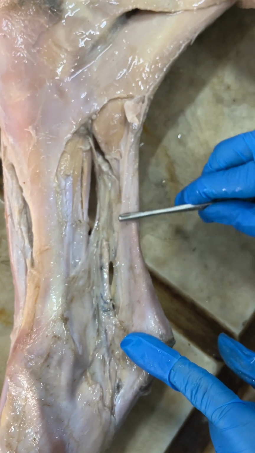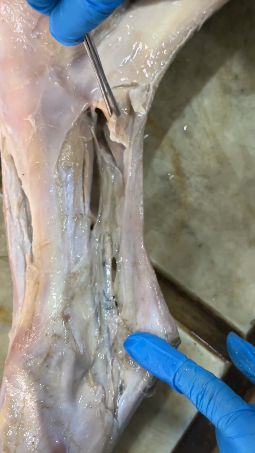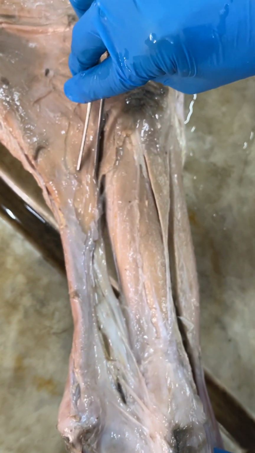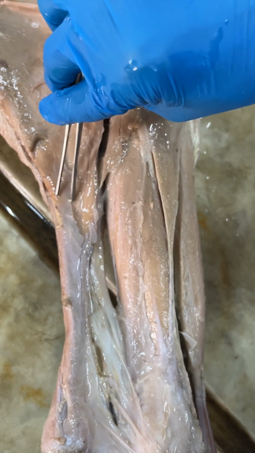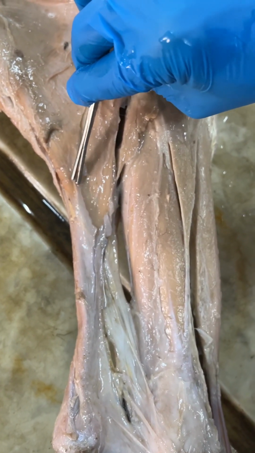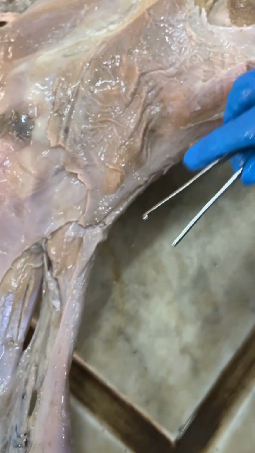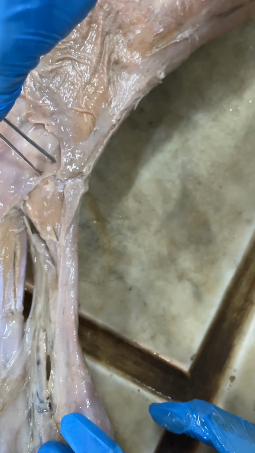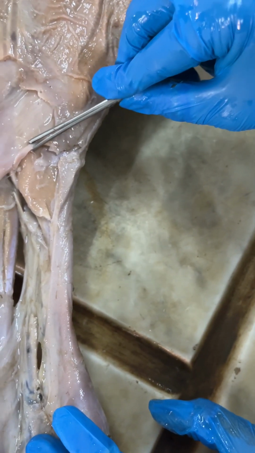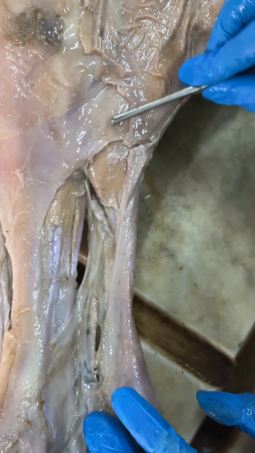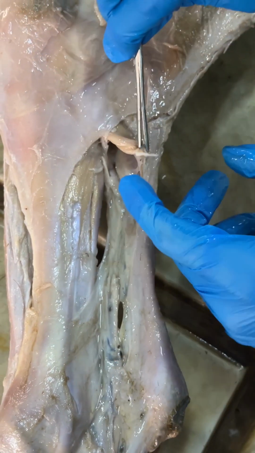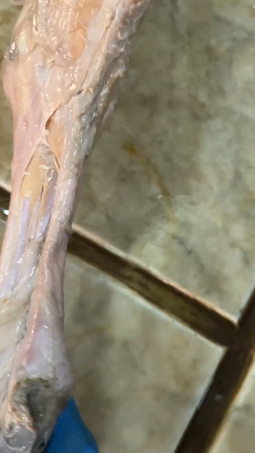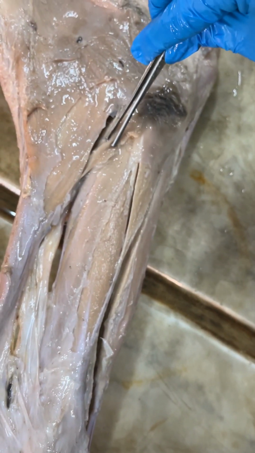The bulk is contributed by the medial head of gastrocnemius, the lateral head of gastrocnemius, the tendon of biceps femoris, the tendon of semitendinosus, then the tendon of SDF, and finally the tendon of the small muscle, the soleus.